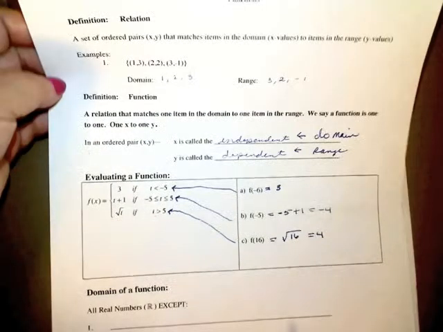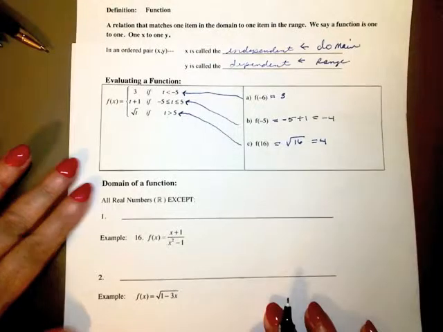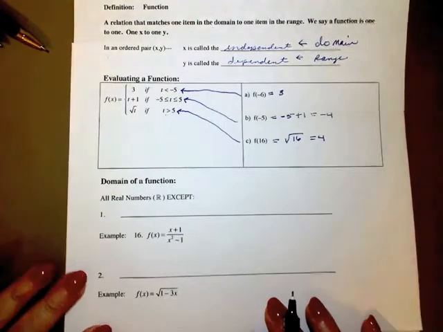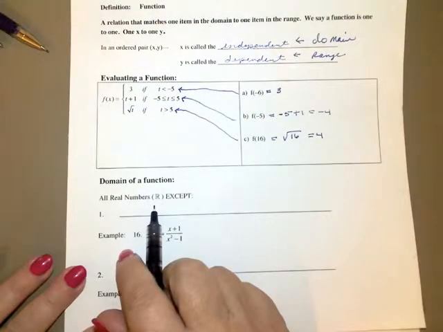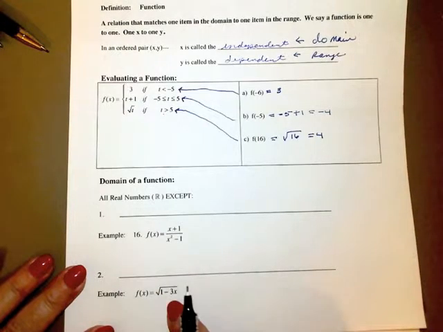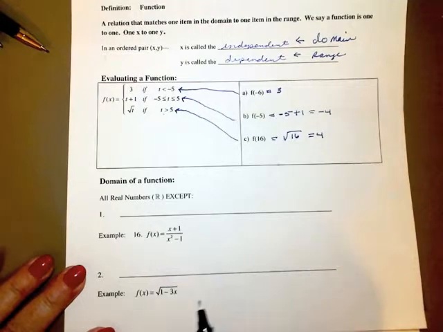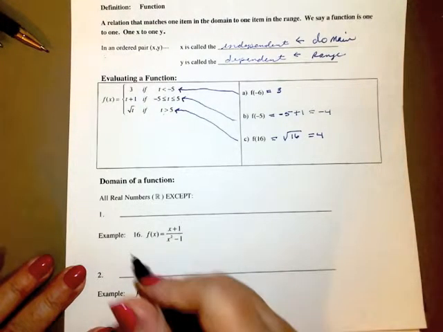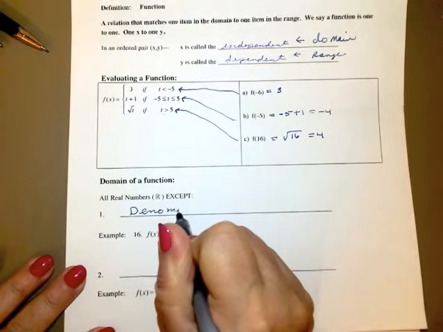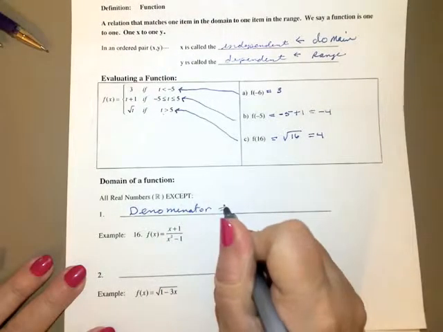Now, when we're evaluating a function in terms of trying to find out what its domain is, and this again goes back to college algebra, the domain is all real numbers except, well, except what? There are two instances, actually there's more than two, but we just look at two right now. And the first one is that you can't divide by 0, so the denominator of a fraction can't be 0.